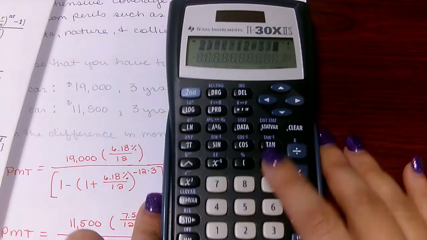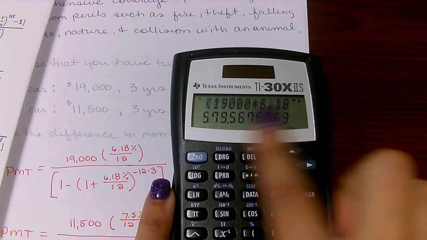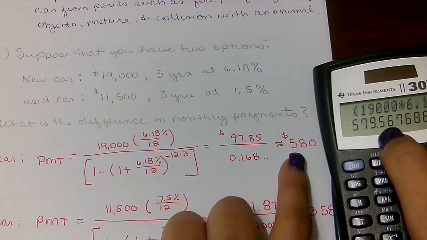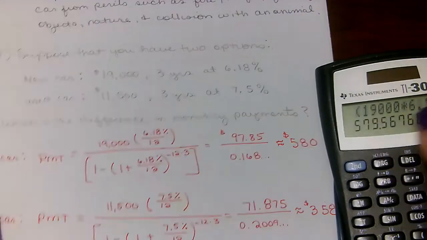Close the exponent parentheses, and then you're going to close the parentheses for the denominator. When I press enter, we get $579.57. We're going to round up to $580.